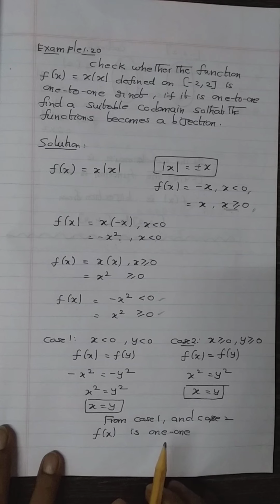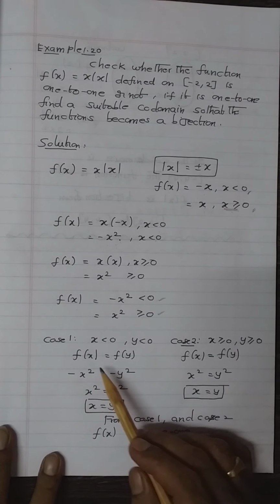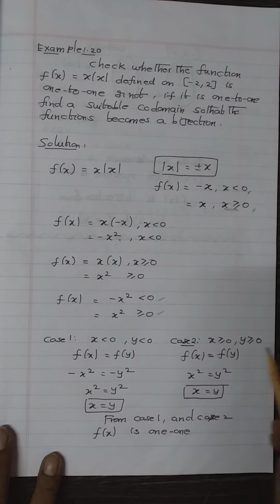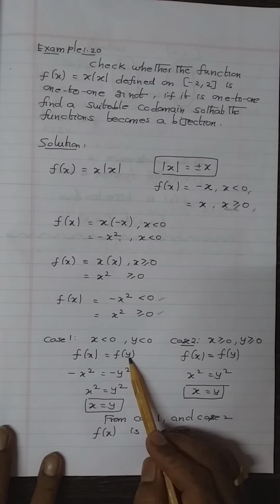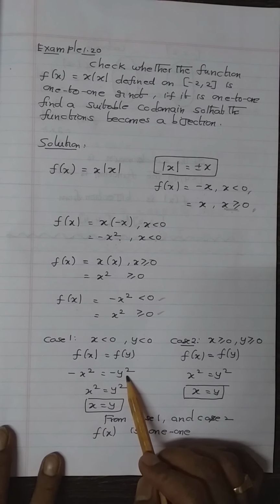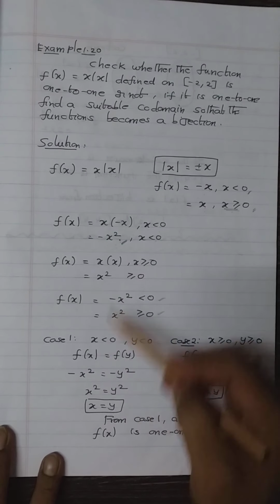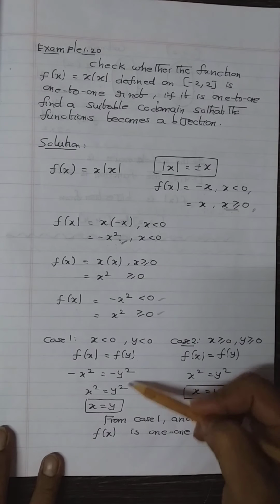To test 1 to 1, I already told you, f of x is equal to f of y; if this gives x is equal to y, then it is a 1 to 1 function. So f of x equal to f of y means minus x square is equal to minus y square, because in this case it is so. So I have to put minus x square, and for this one I have to put minus y square.